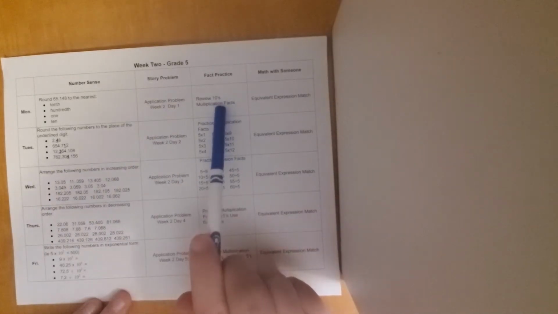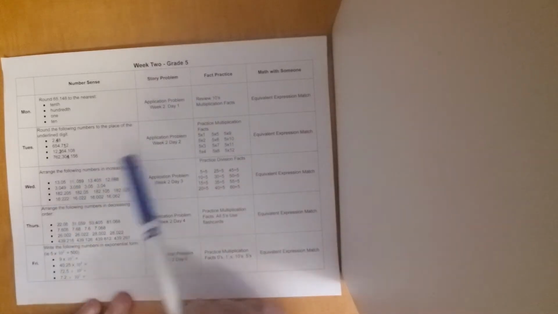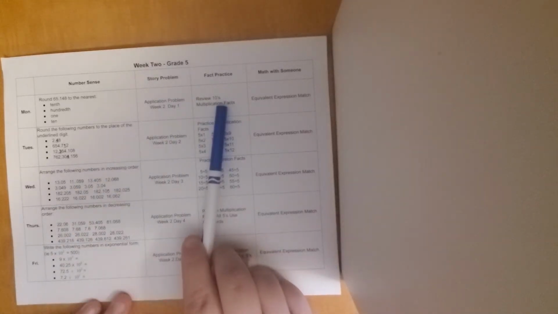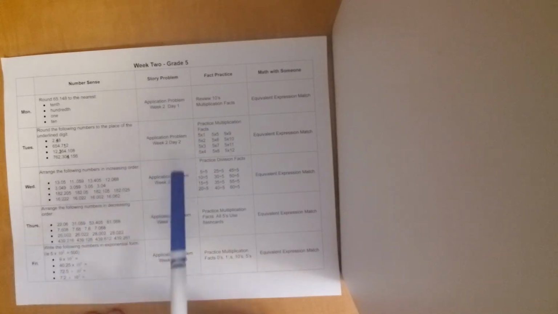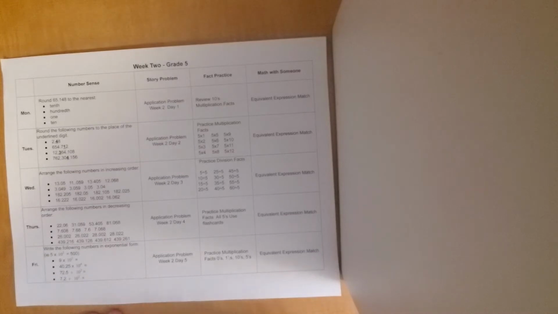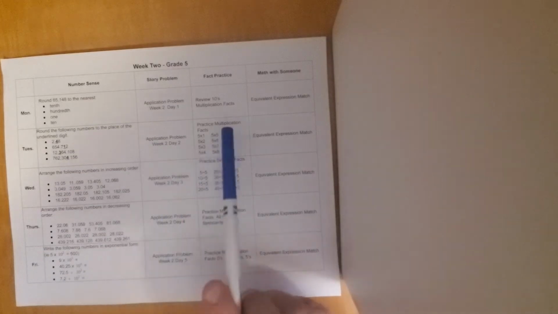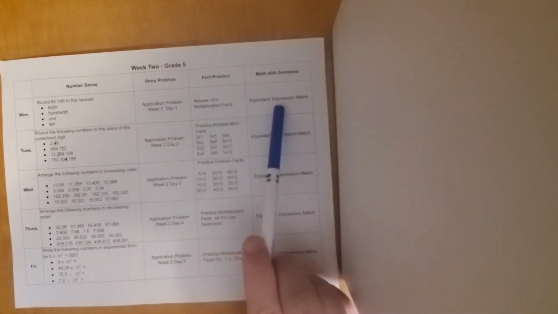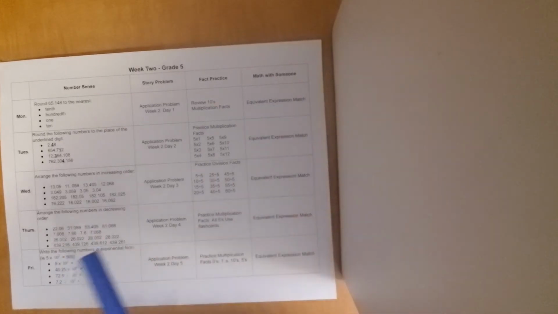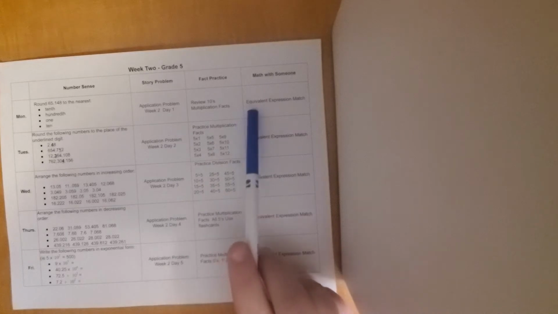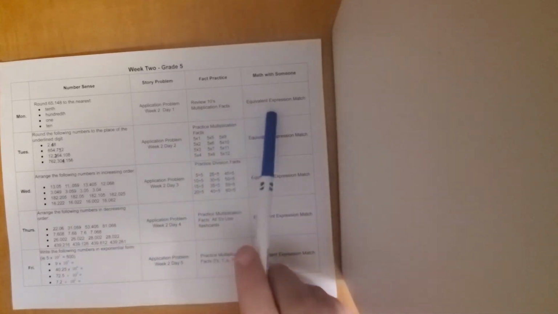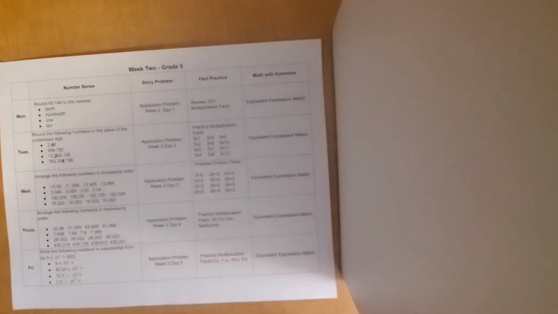For your fact practice, make sure you're reviewing those multiples of 10. Make sure you pull out those number bond cards and get practicing. Remember, you do not need to fill in the open spaces. Those are there to make your brain think a little bit differently than a basic flashcard would. And then your game for the week is equivalent expressions match, meaning find the words that match the problem and then play a lot like memory. But there's a video up for that too that has a little bit more specific direction.